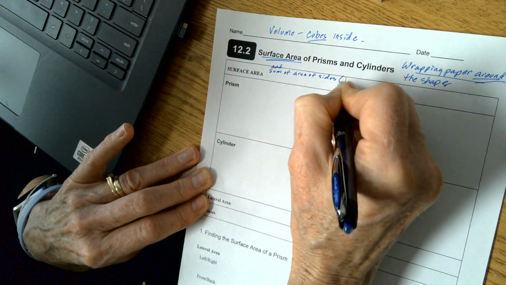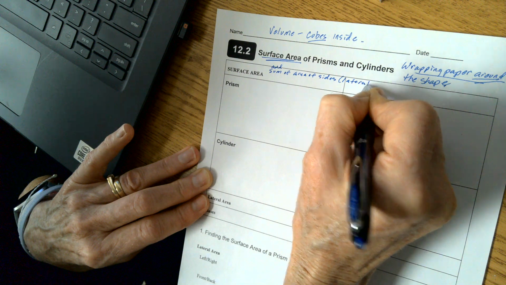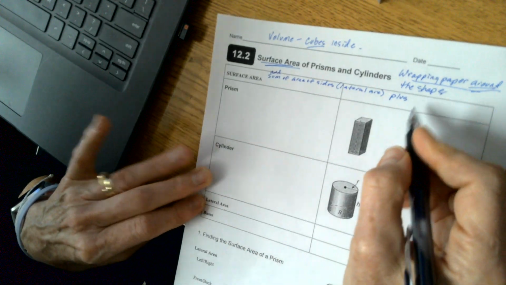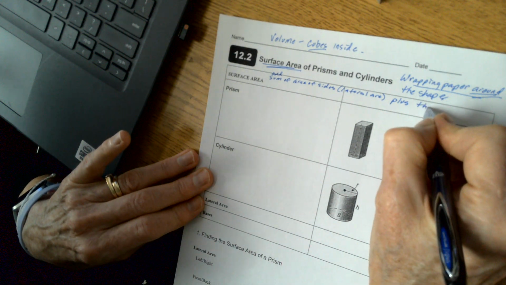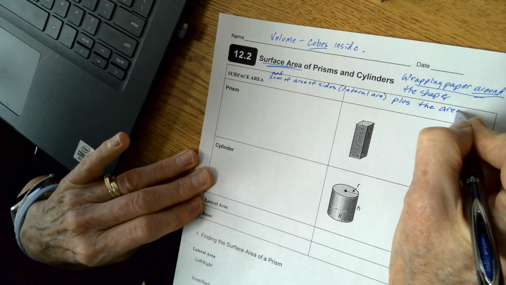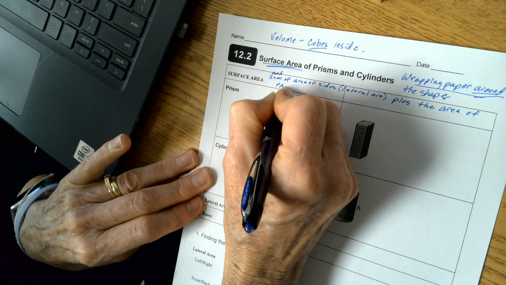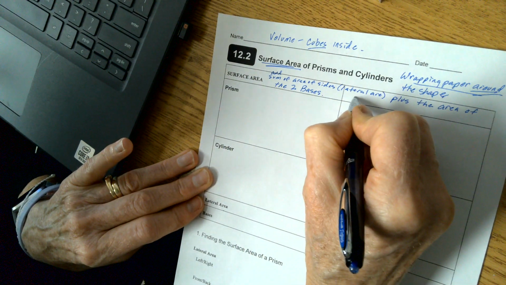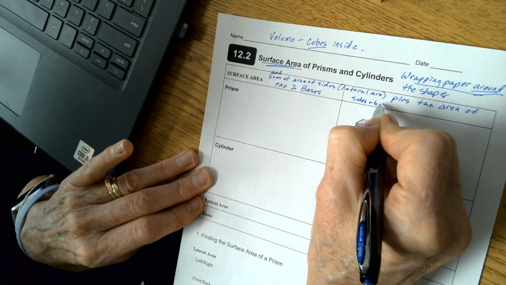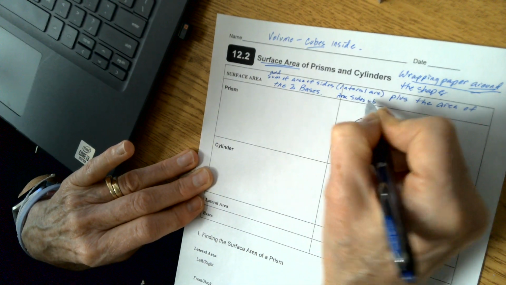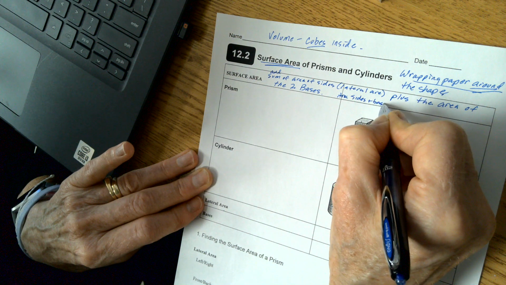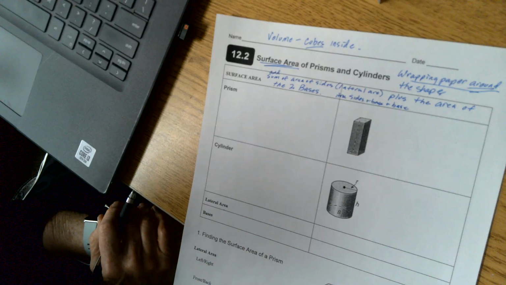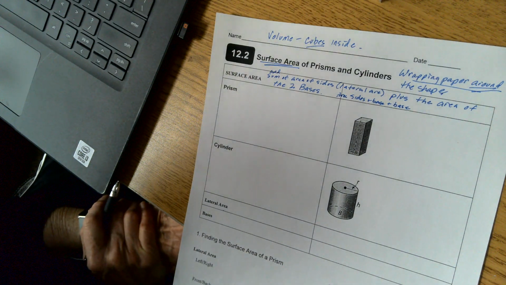Sides is lateral area, plus the area of the two bases. So you're going to have the area of sides plus base plus base. That's going to be your total surface area of the shape.